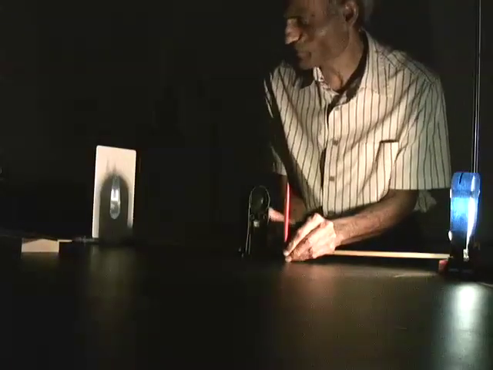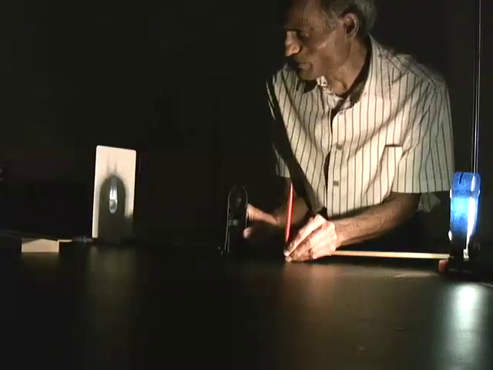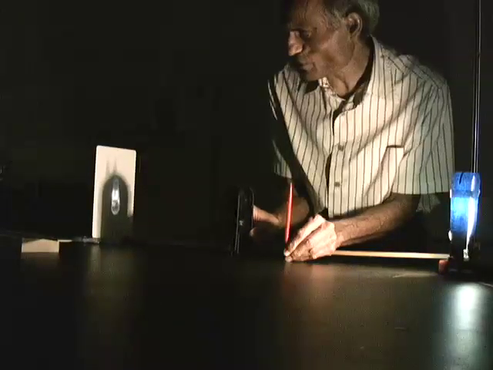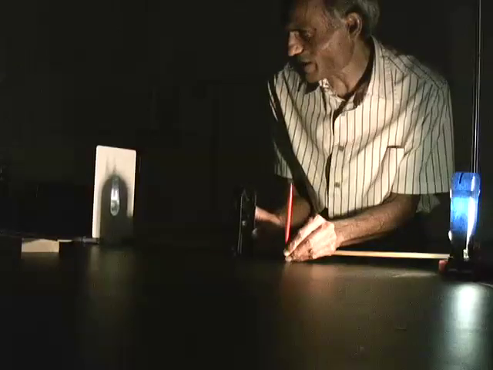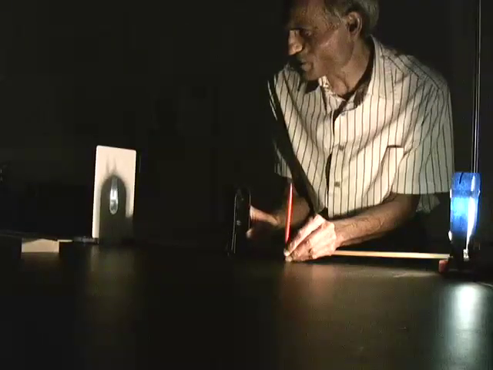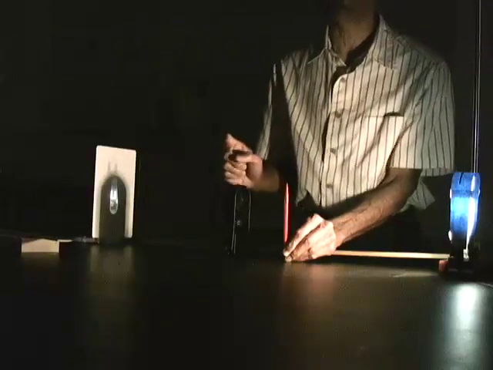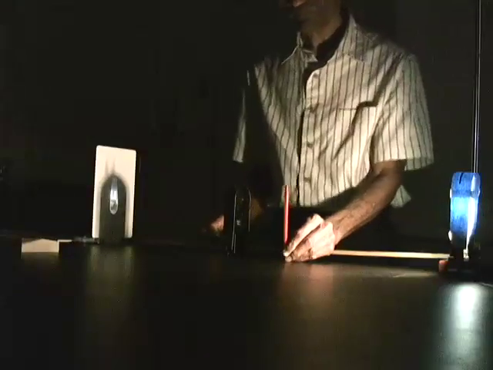I have marked the position. And move it to get a diminished image. There I have the diminished image. Now, the distance through which the lens is shifted is the lowercase d. Stop the video and measure the uppercase D and the lowercase d.